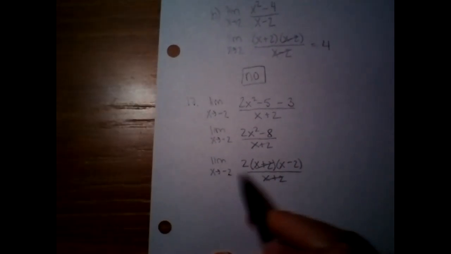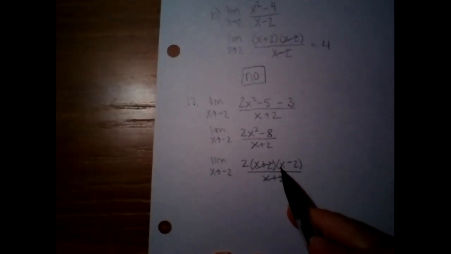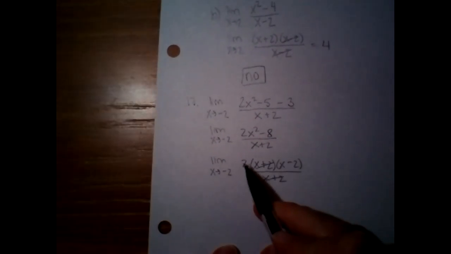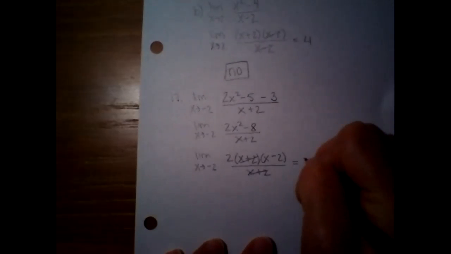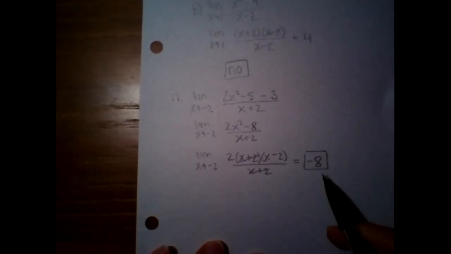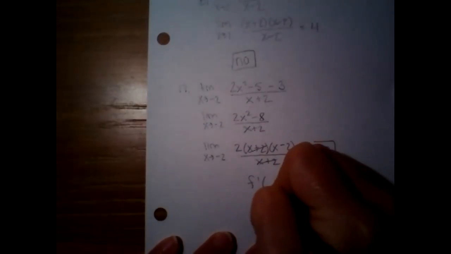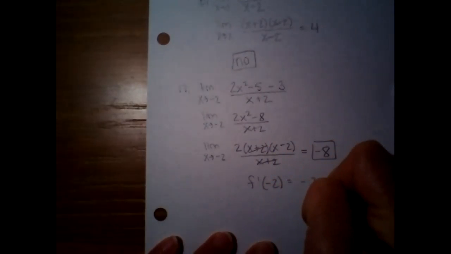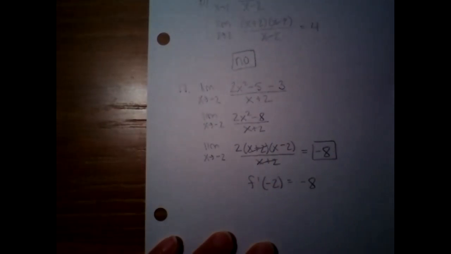And when you plug in -2, -2 minus 2 would be -4. And then -4 times 2 would give you -8. So your slope at -2 is -8. Or in other words, the derivative at -2 is -8. That is what we found there.